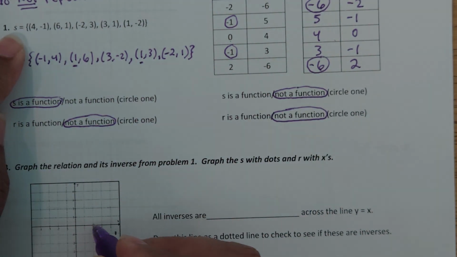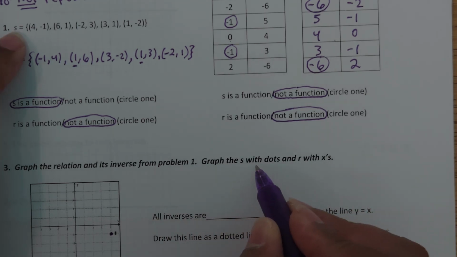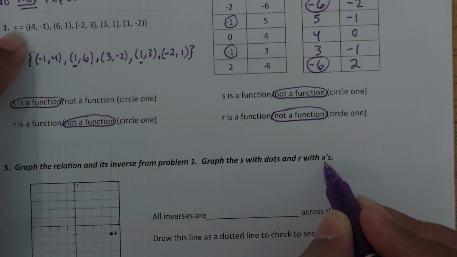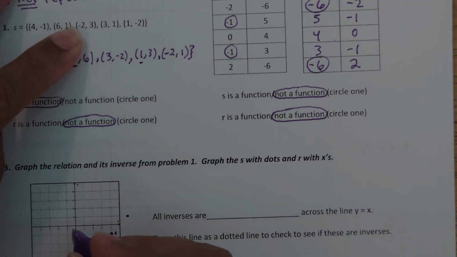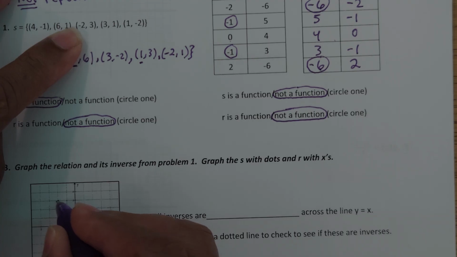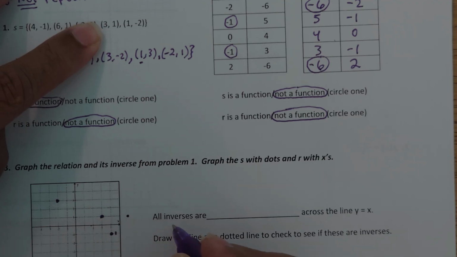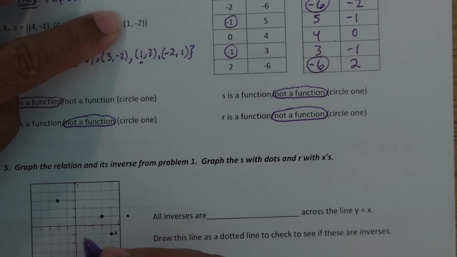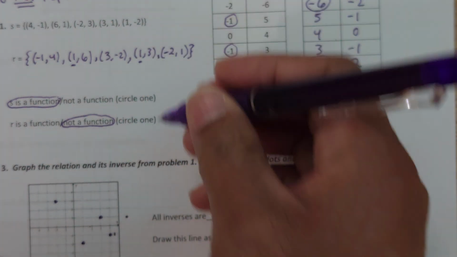For -1, 4, this is 1, 2, 3, 4, down 1. I'm going to do S with dots, and then R with X's. The next point is 6, 1. This is 1, 2, 3, 4, 5. There's no 6, so I'm going to go out a little bit, and I'm going to go up 1. This is the second point. The next point is -2, 3, so this is 1, 2, up 1, 2, and 3. The next point is 3, 1, so this is 1, 2, 3, up 1. And the last point is 1, -2, so this is 1, down 2. So there we have all the points of the relation S.